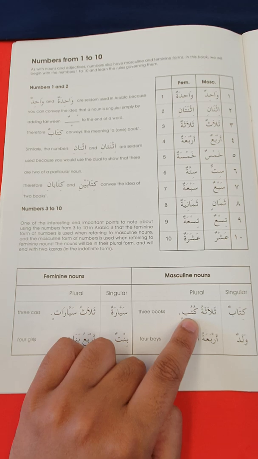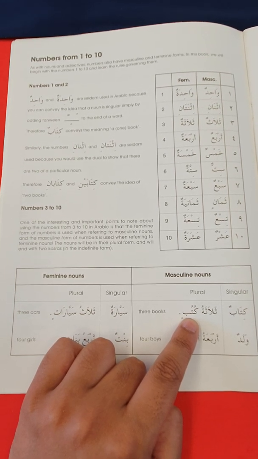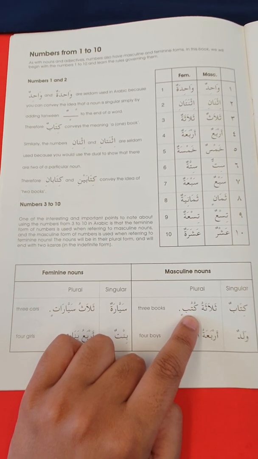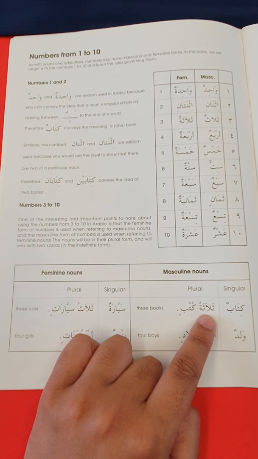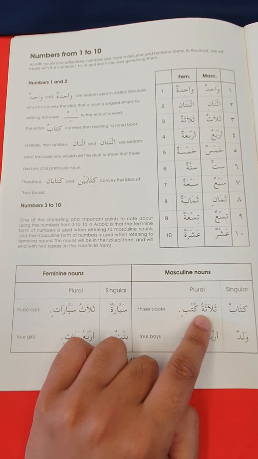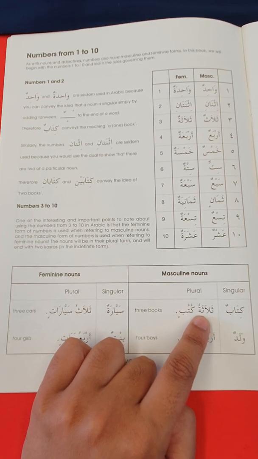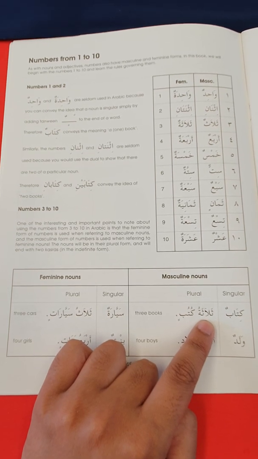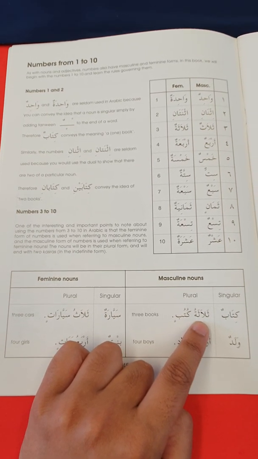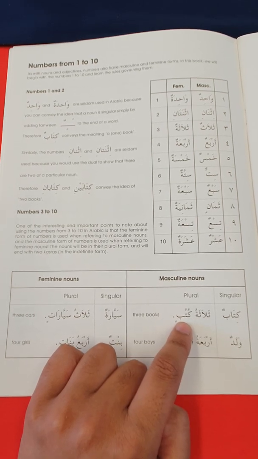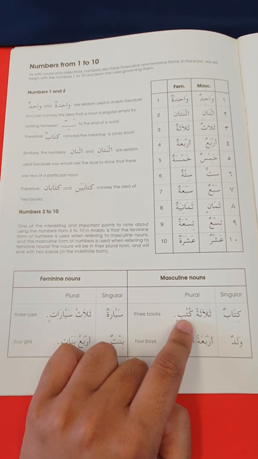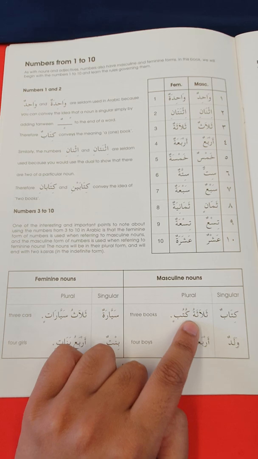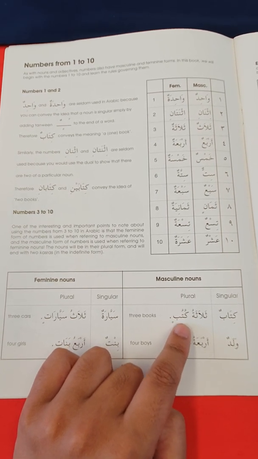Now, kutub, kitab is book, so we know it's masculine. The plural version is kutub, so we have to use that plural version. And before that, we have to use thalathatu kutub. So 3 thalathatu. Notice how it's the feminine version and not the masculine version. Remember, normally in mawsuf sifa, the gender would match. So you would think it should be thalath kutub, right? The thalath would also be masculine, but it's actually the reverse, and it's thalathatu kutub. We're using the feminine.